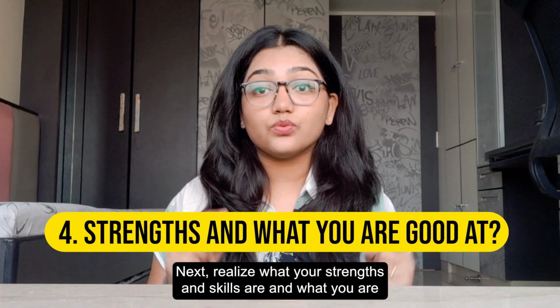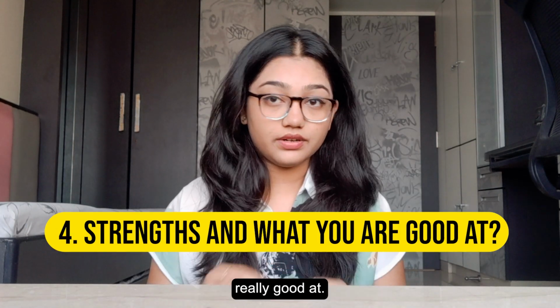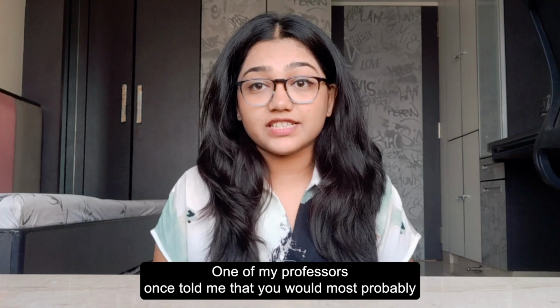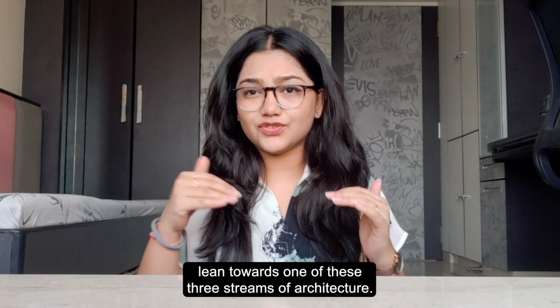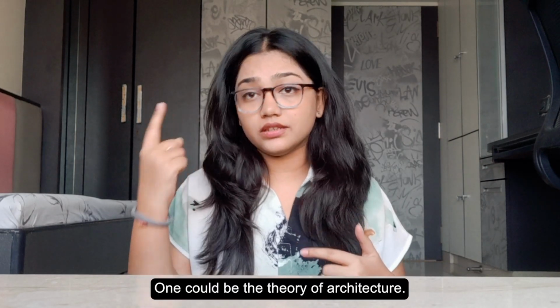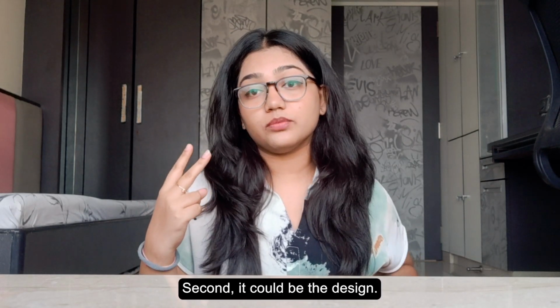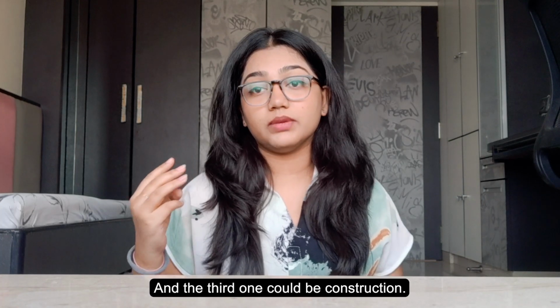Next, realize what your strengths and skills are and what you're really good at. One of my professors once told me that you would most probably lean towards one of these 3 streams of architecture. One could be the theory of architecture, second, it could be the design, and the third one could be construction.